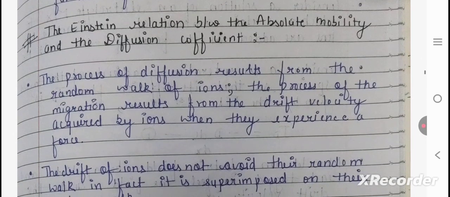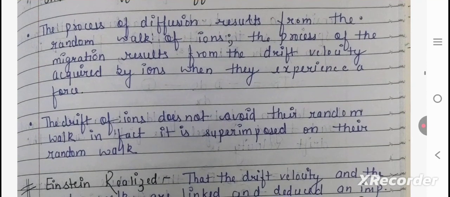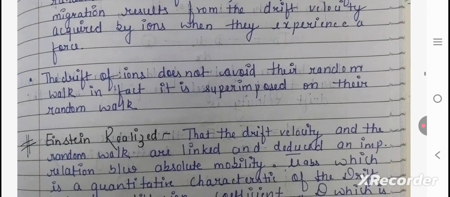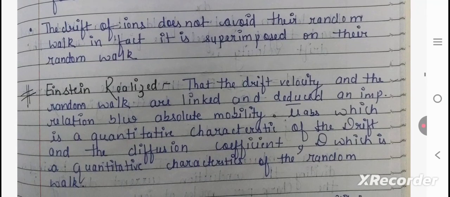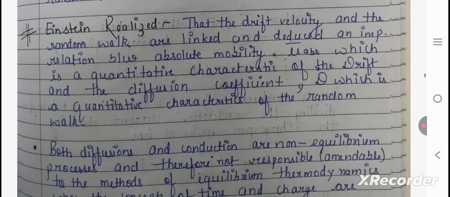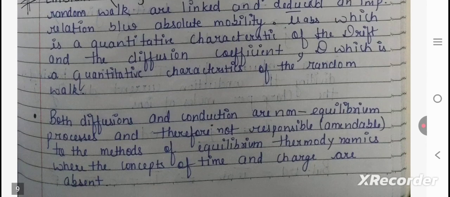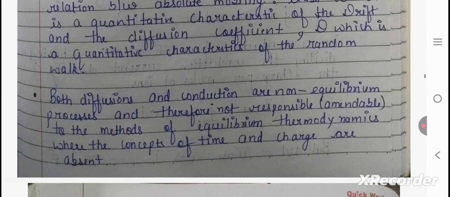Next topic is the Einstein relation between the absolute mobility and the diffusion coefficient. The process of diffusion results from the random walk of ions. The process of migration results from the drift velocity acquired by ions when they experience a force. The drift of ions does not avoid their random walk, in fact, it is superimposed on their random walk. Einstein realized that the drift velocity and the random walk are linked and deduced an important relation between absolute mobility U absolute, which is a quantitative characteristic of the drift, and the diffusion coefficient D, which is a quantitative characteristic of the random walk.